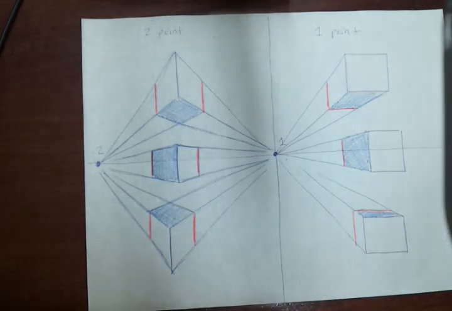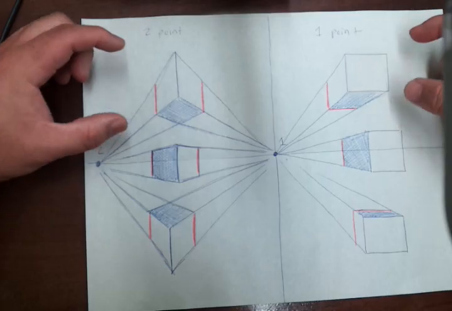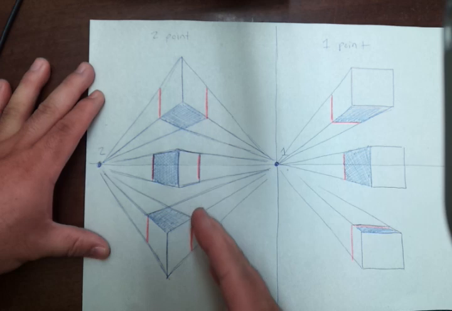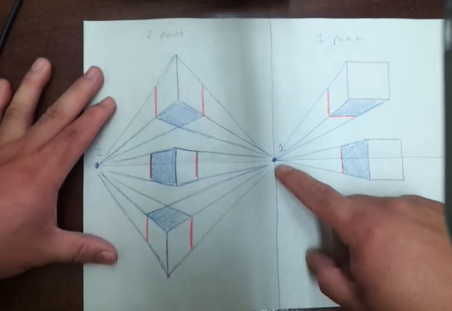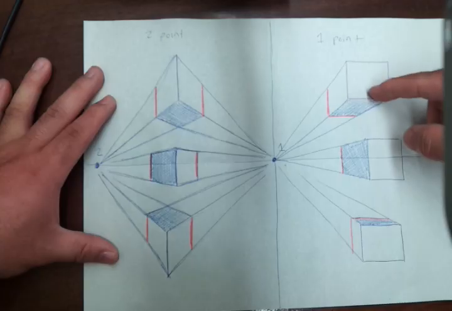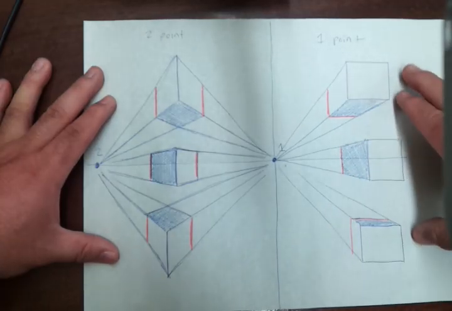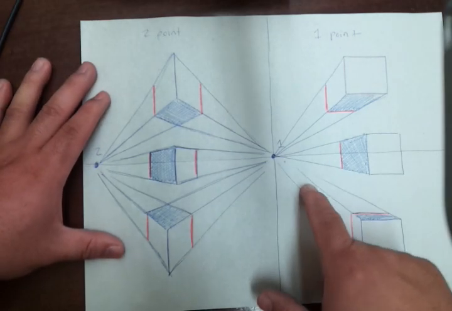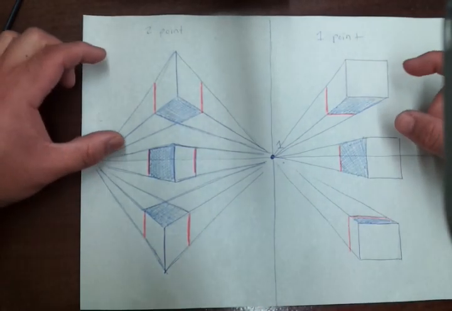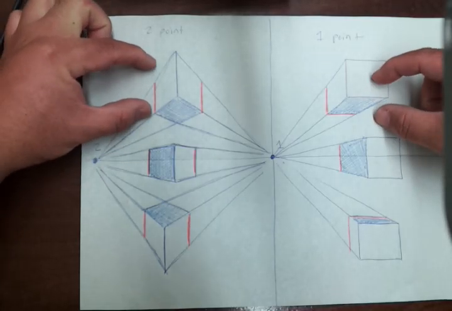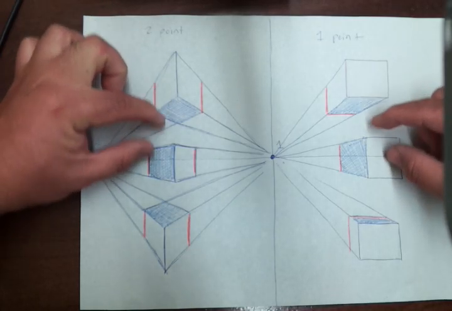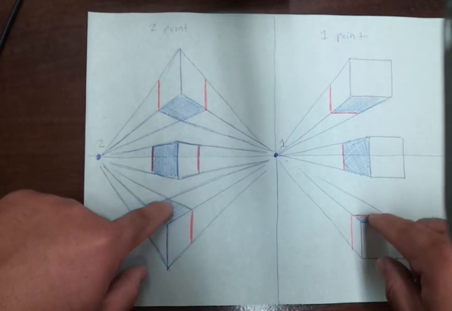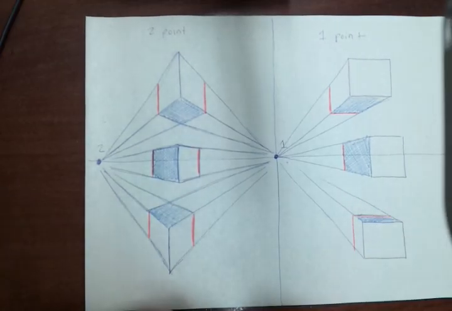Okay, so let's review. Two-point perspective uses two vanishing points. You see it from the corner angle. One-point perspective uses only one vanishing point, and you see it from the front and the sides. So this is not a corner view. It's looking at the front of the block, and it uses one vanishing point. But they still share similar traits. When they're above, you see underneath them. When they're on the horizon line, you only see the sides of them. And when they're below the horizon line, you'll see the tops of the blocks.